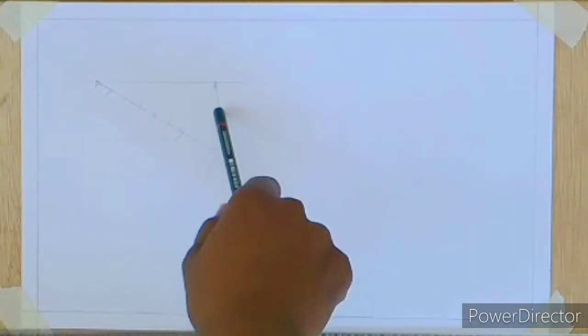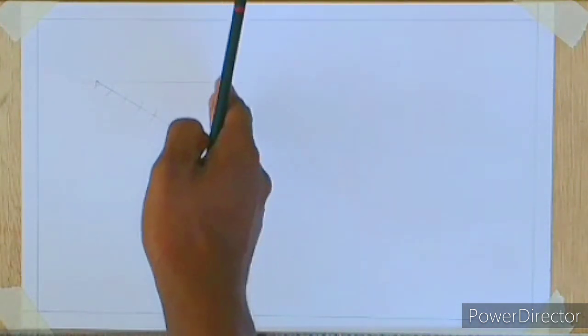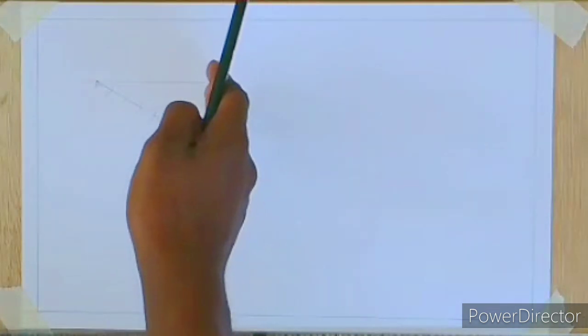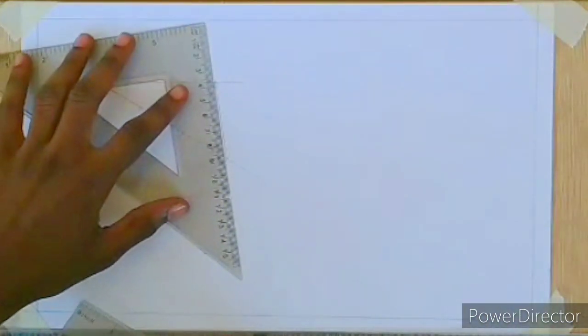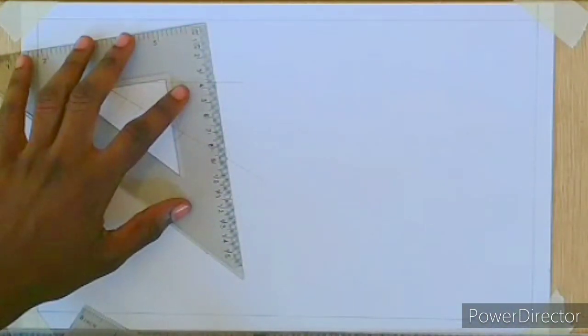So now we are going to transfer this line with the same gradient along these other points. So we are going to transfer it here, here, here, here, here, and here. And this is how you're going to do it to make it simple. You put your square here.